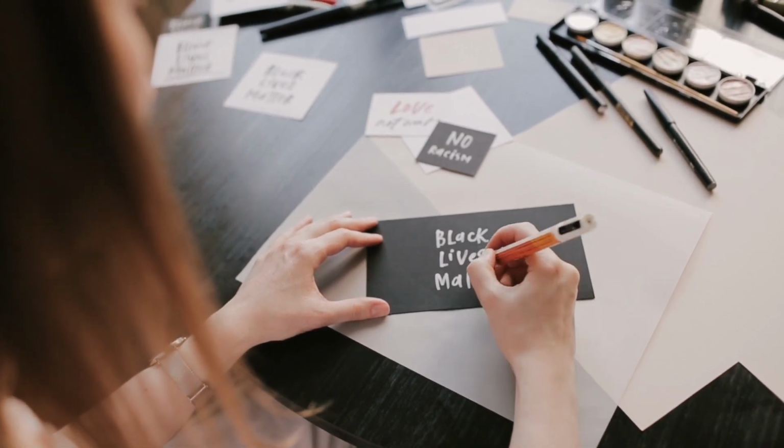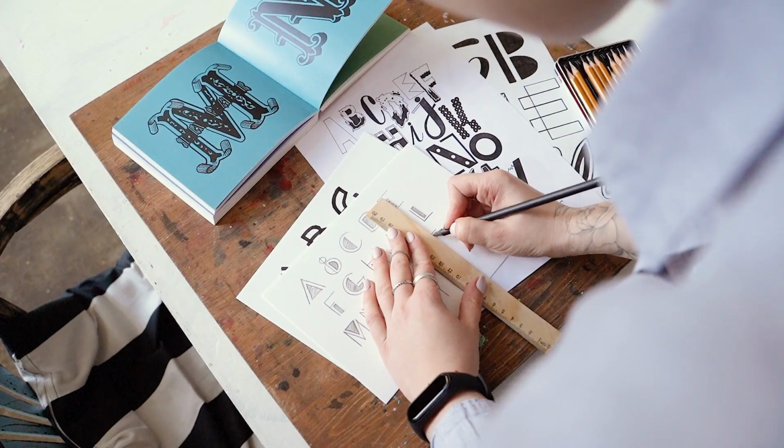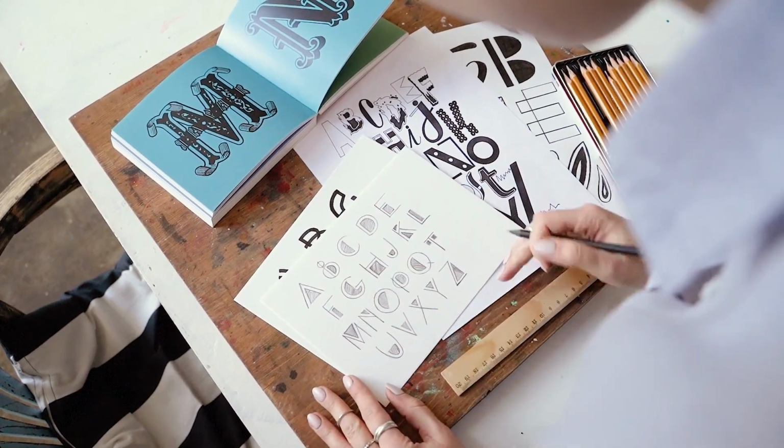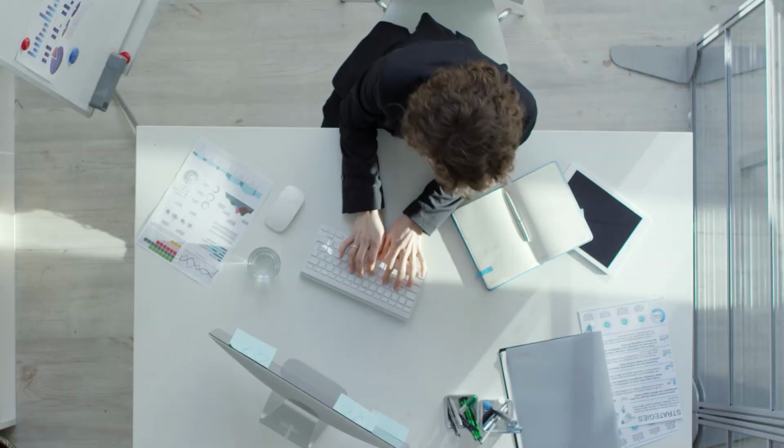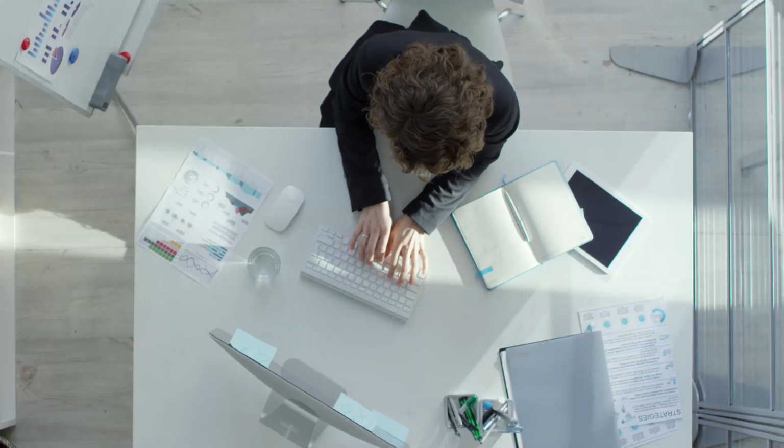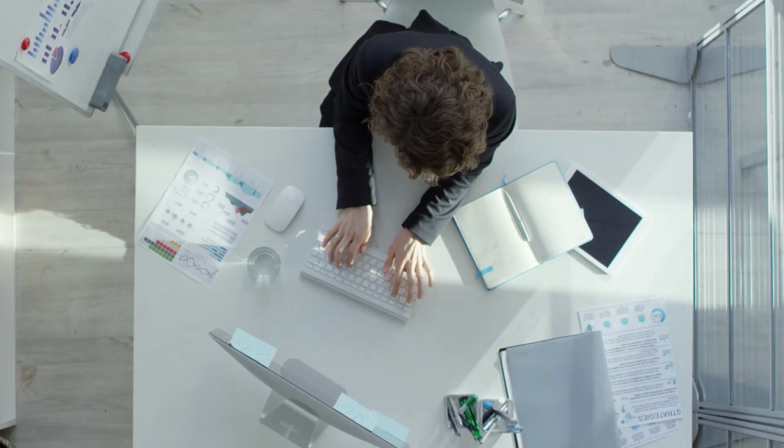Digitization. After the sketching phase, the designer will use design software, such as Adobe Illustrator, FontLab, or Glyphs, to digitize the sketches into a font file. This is a technical stage that requires knowledge of the software's features and tools.